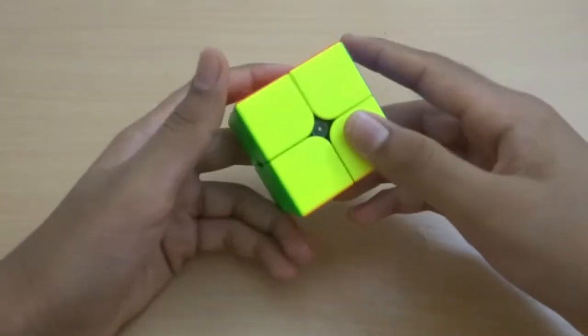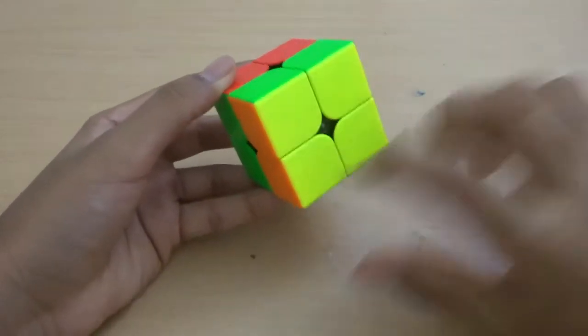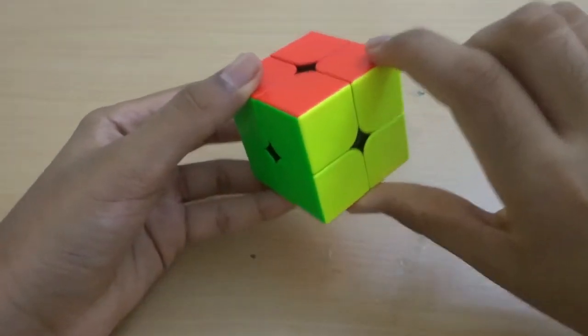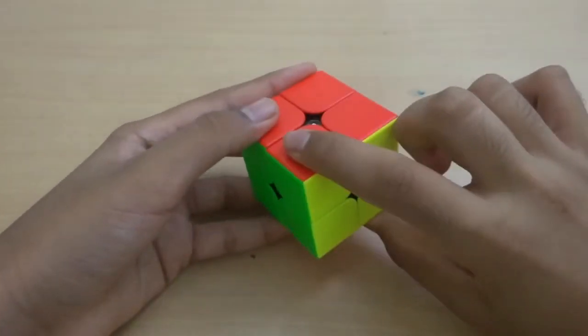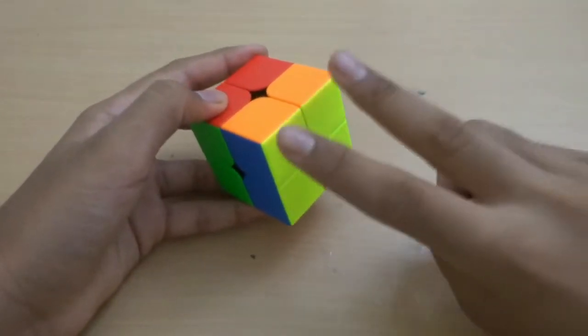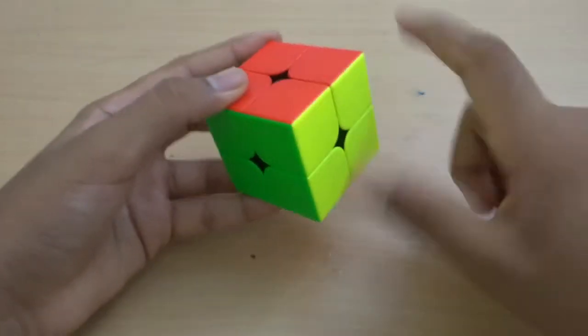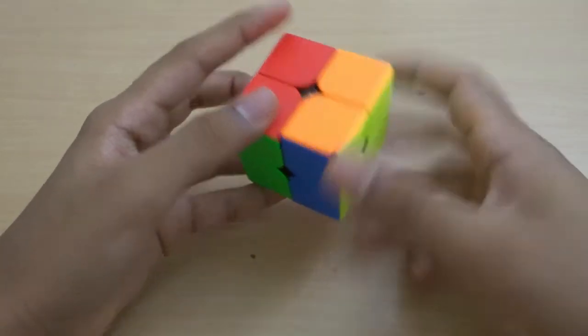And then the exact same with the down face. When you turn it clockwise, it is called D. When you turn it anti-clockwise, it is called D prime. And then when you turn it twice like this, that is called a D2. So this is a D2. So D, D prime and D2.